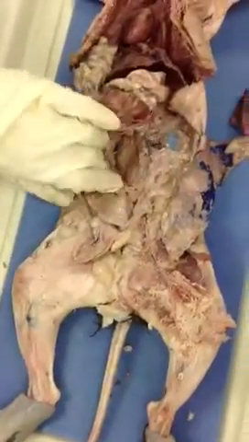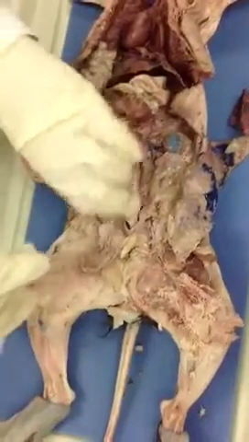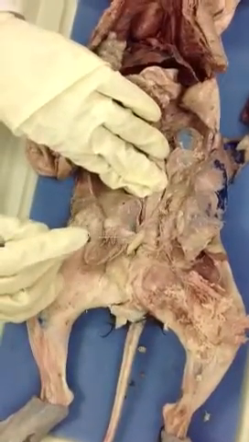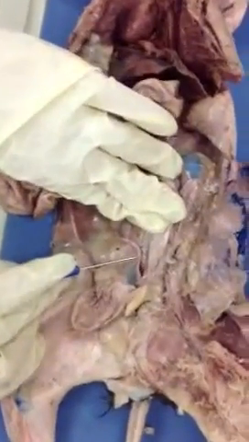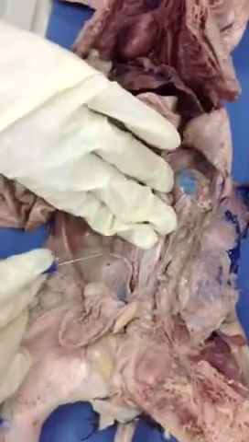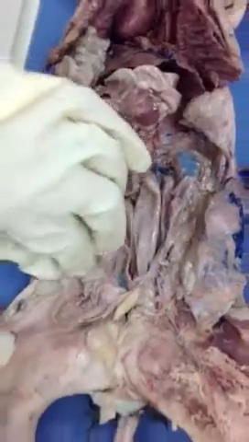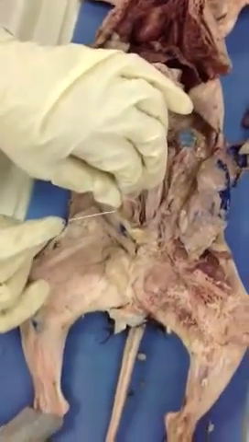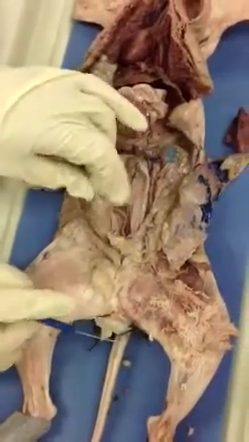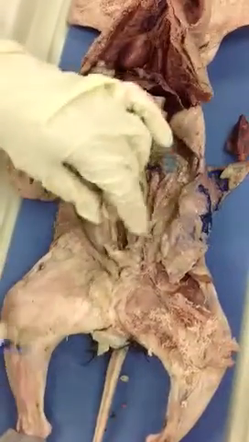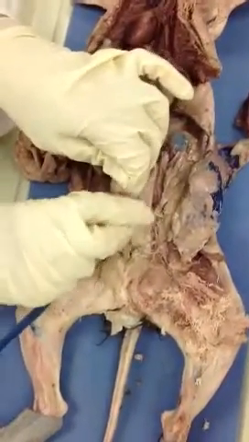Okay. There you go. So here we see the body of the uterus, right? And the left, it's the right uterine horn, right? And here we see the right ovary, right? Very good. Now, what is this structure that I have here in my hand? Bladder. Urinary bladder.